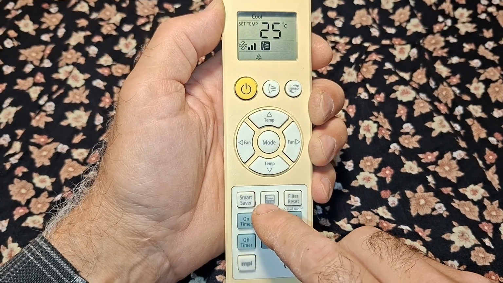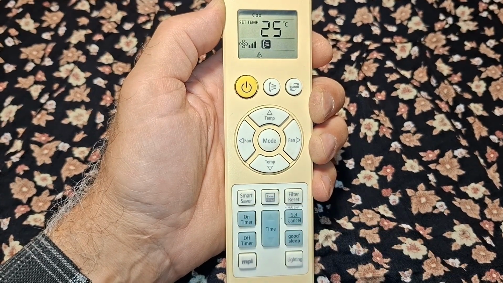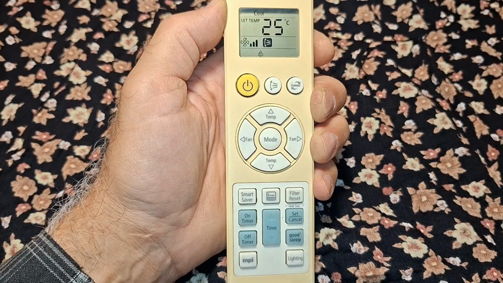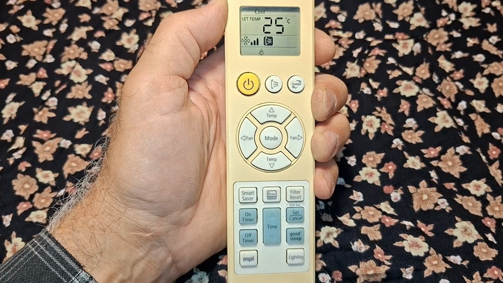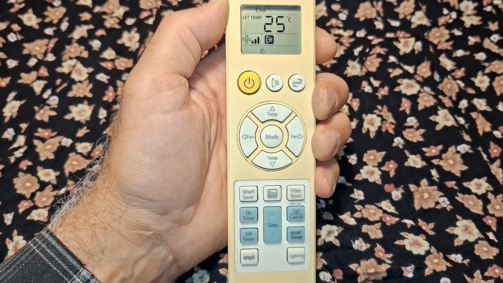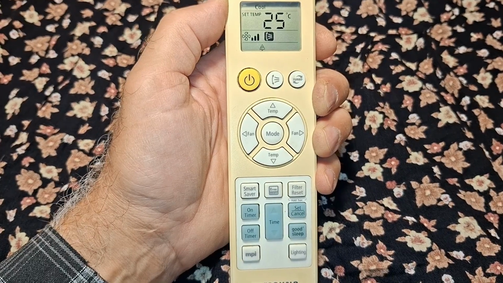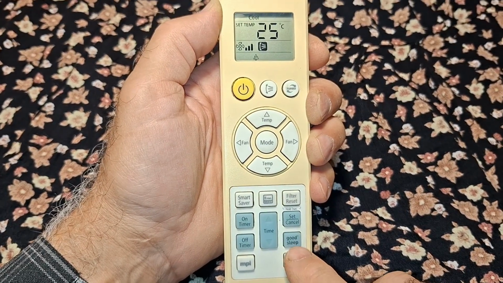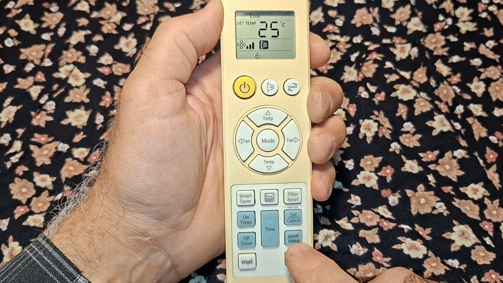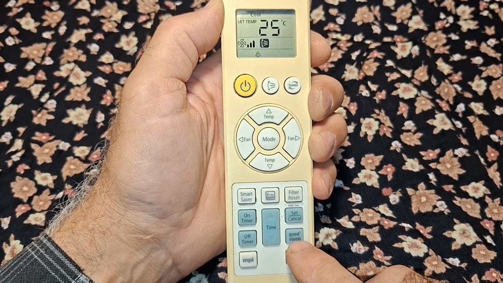When the evaporator cleaning button is pressed, the fan is turned on after the air conditioner is turned off to prevent mold and rust, and it runs for a while to dry the evaporator. The good sleep button is to prevent colds caused by the air conditioner while sleeping.